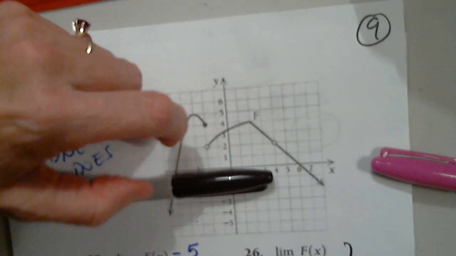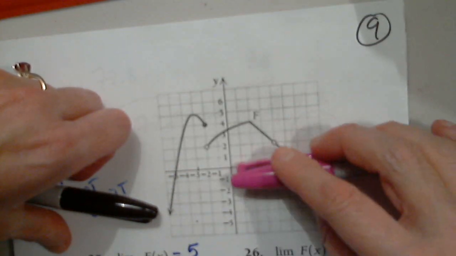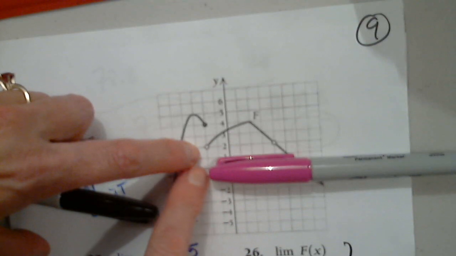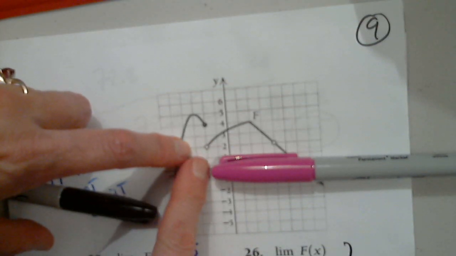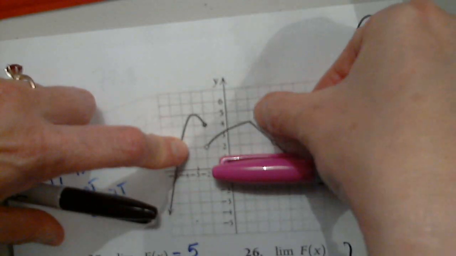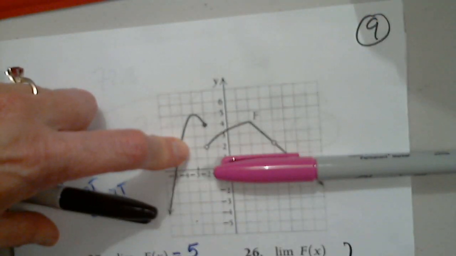-2 from the right. The function values approach, not equal to. We don't care if it equals 2 or not. The tendency is to get closer and closer to 2.